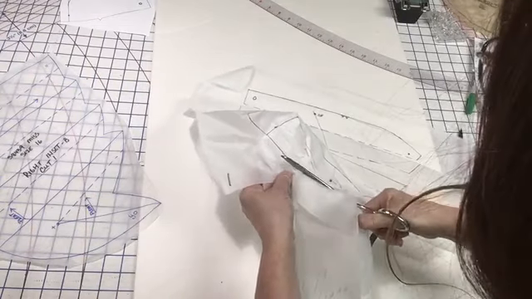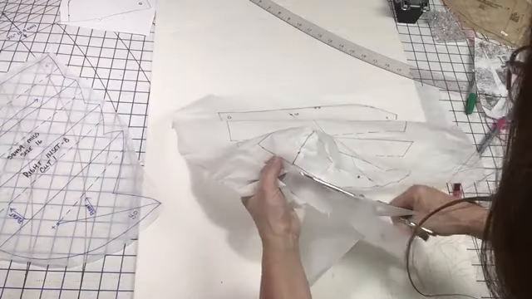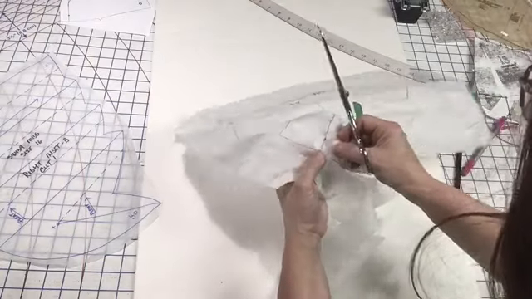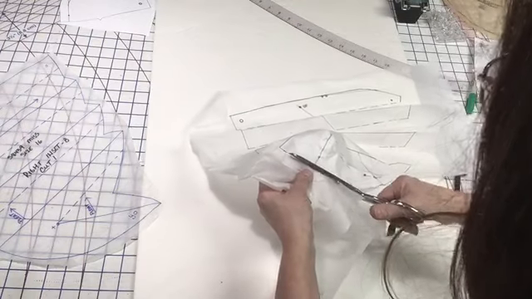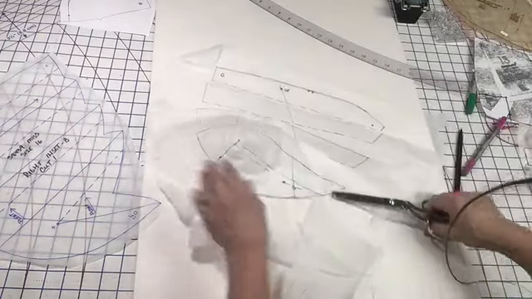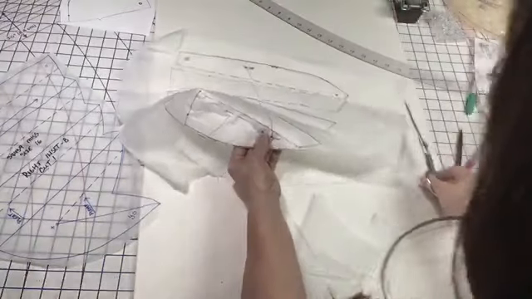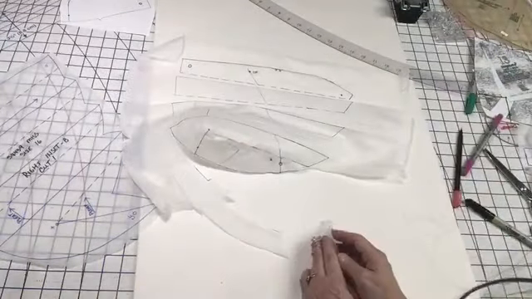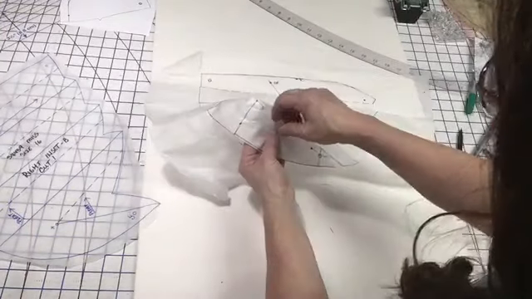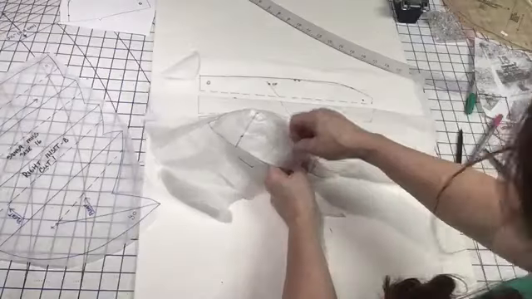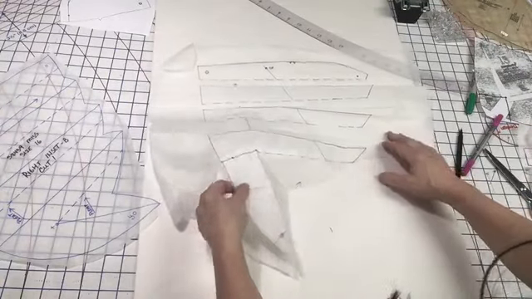Be sure to cut through all of your layers and layers and layers of paper very carefully. Take out your pins. And voila, there's your cut line.